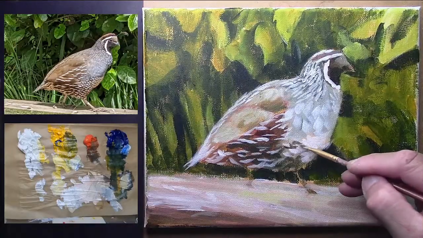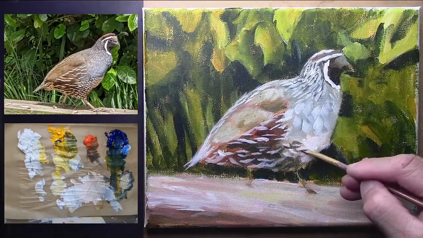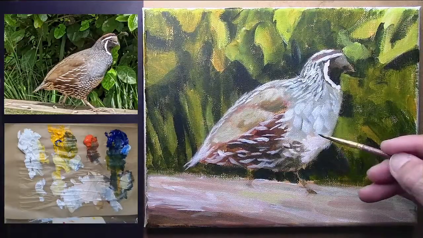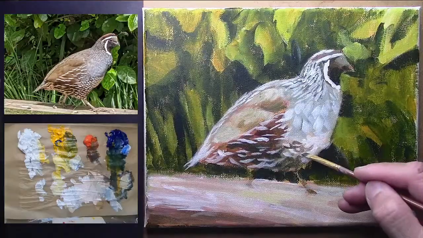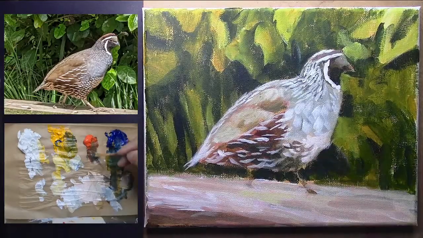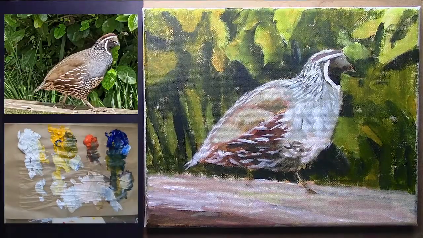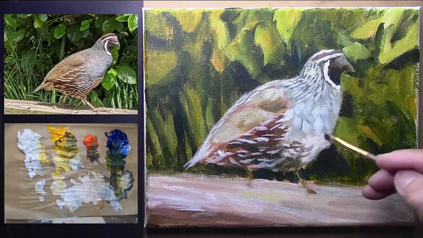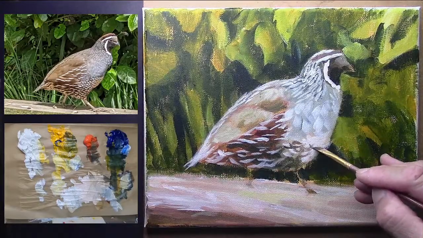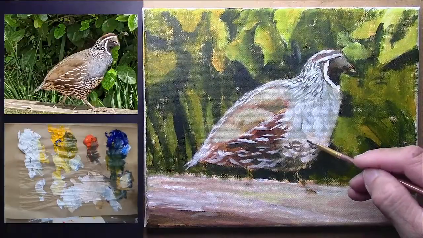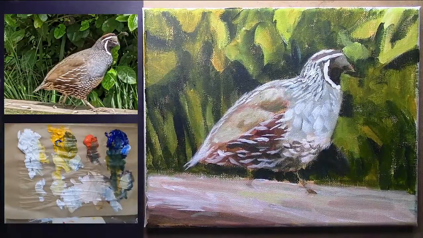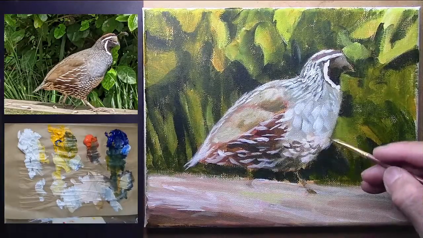It's just the white feathers on top of a brownish base color. It's like mini smiles, small smiles.